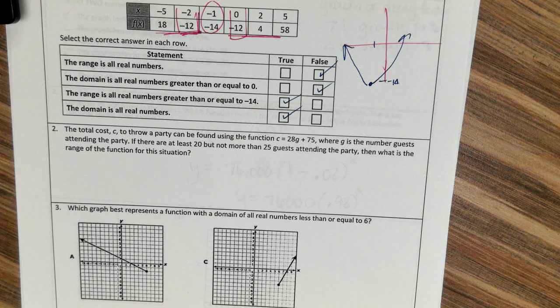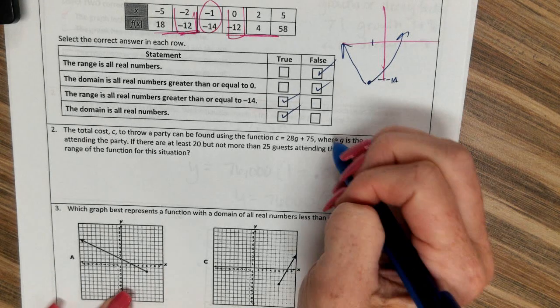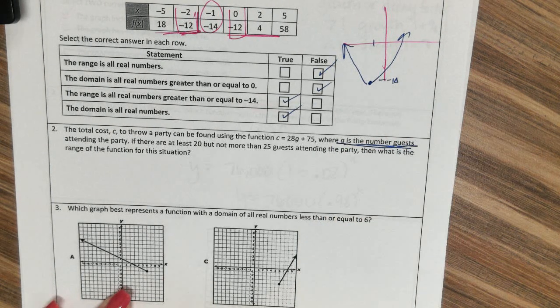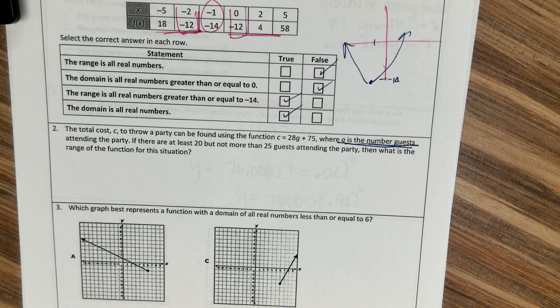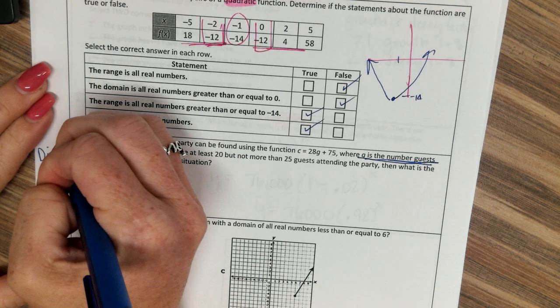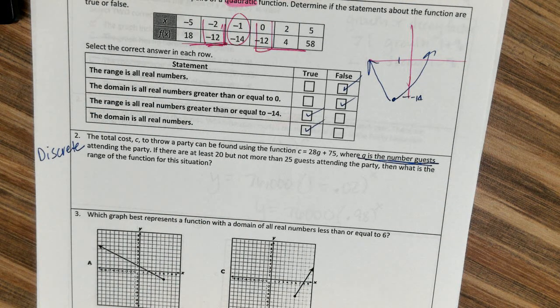Okay, let's read it again. G is the what? Number of guests. There are at least 20, but not more than 25 guests. So you're going to ask yourself, can I have half of a guest? Can you have half of a guest? No. So is this continuous or is this discrete? This is discrete. The reason is you cannot have half of a guest.